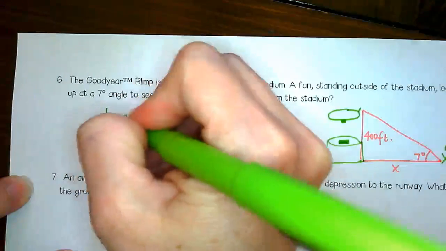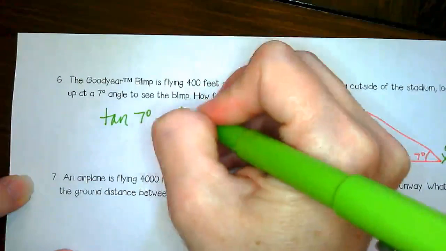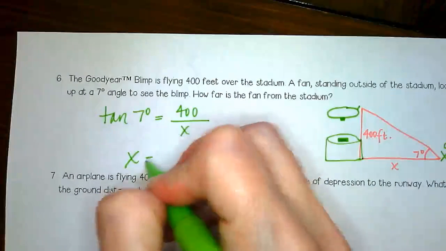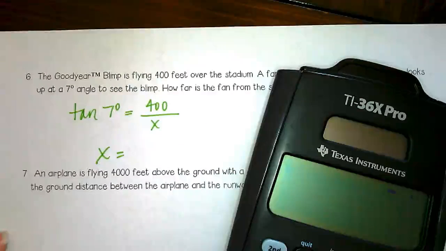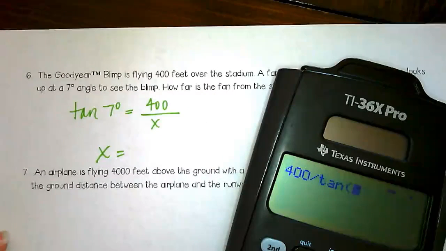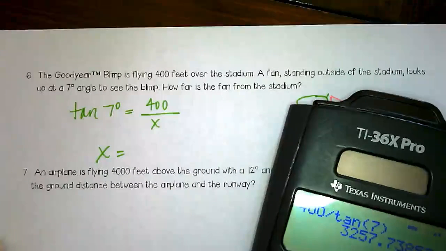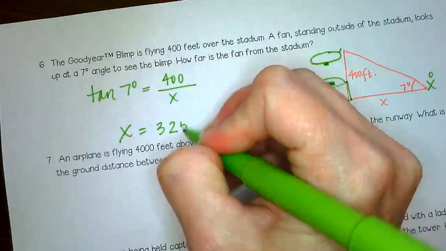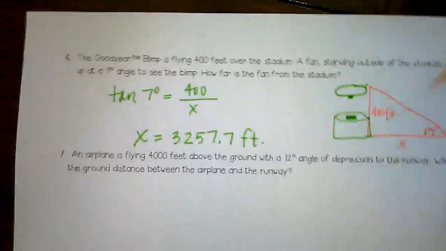The tangent of 7 degrees is the opposite over the adjacent. So this time, to get this answer, I need to reverse those. I need to do 400 divided by the tangent of 7 degrees. So he is 3,257.7 feet away from the stadium.